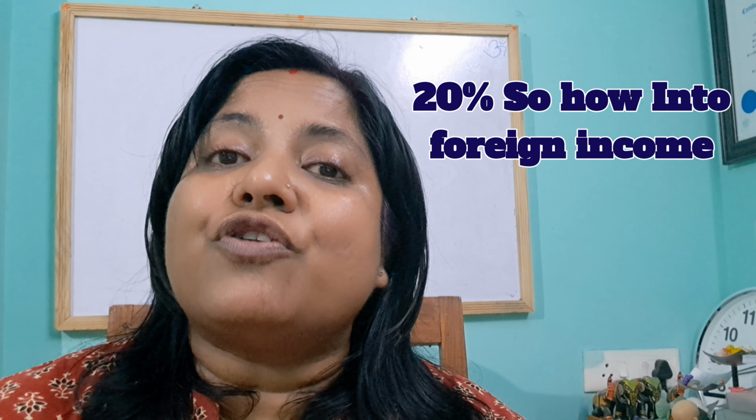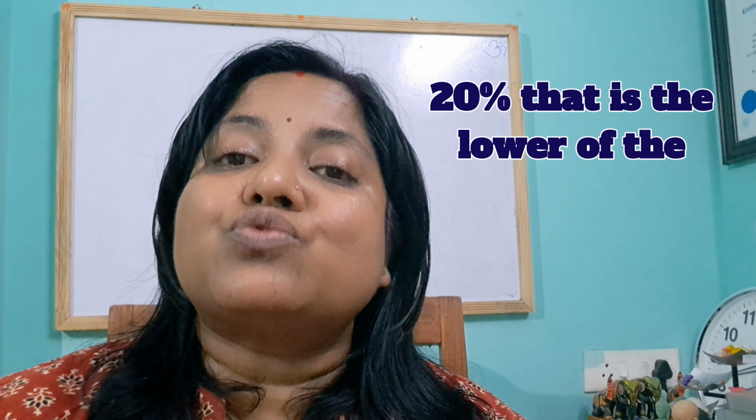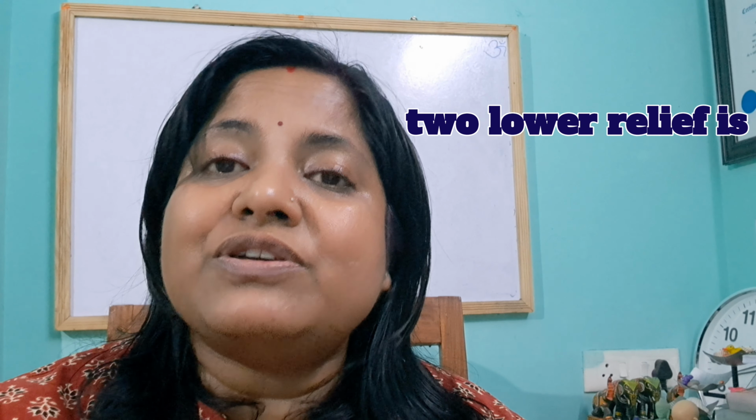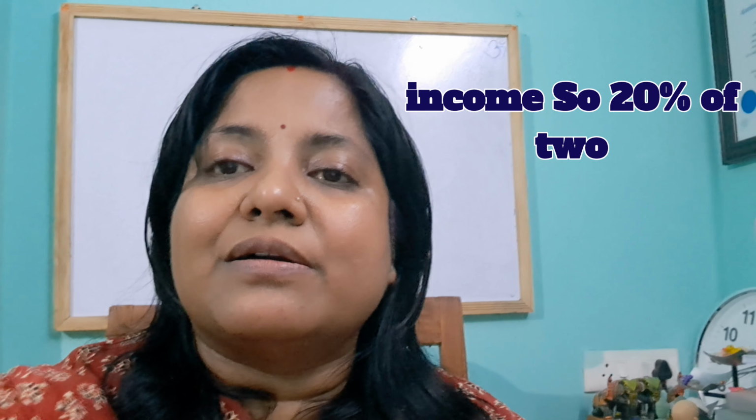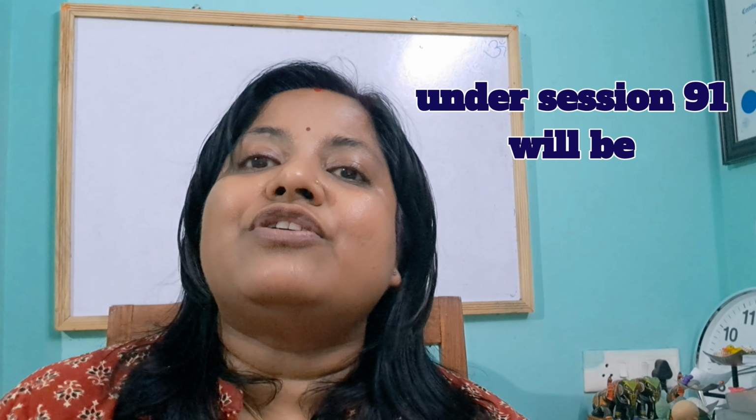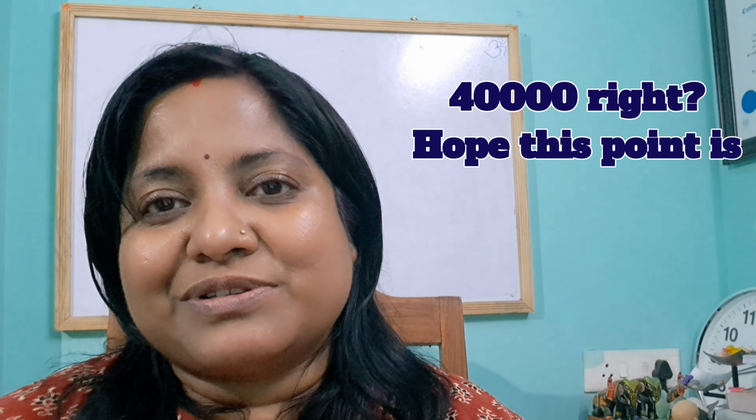Relief is the lower average rate into foreign income, and foreign income is 2 lakhs. So 20% of 2 lakhs will be 40,000. So relief under Section 91 will be 40,000, right?